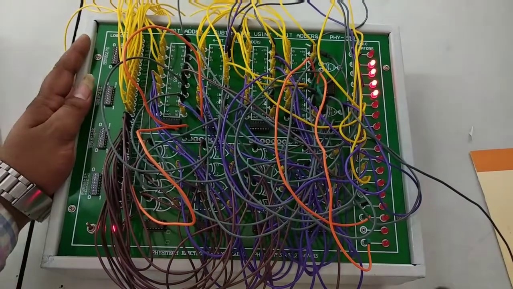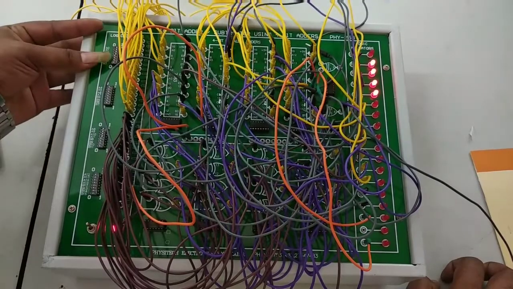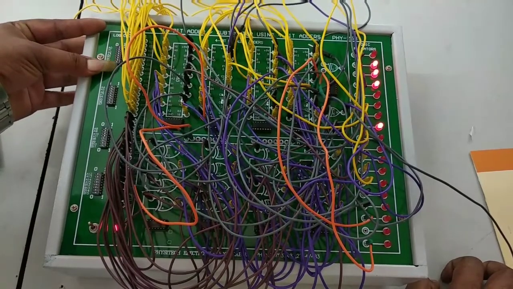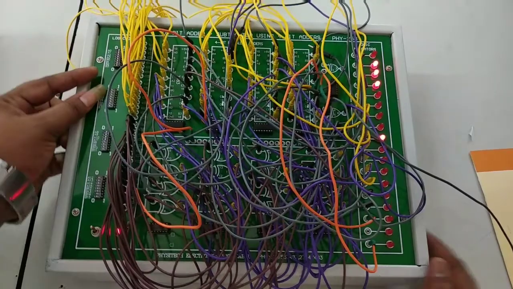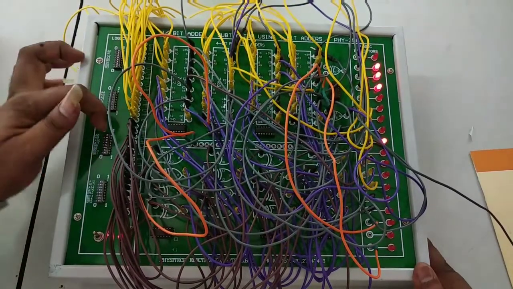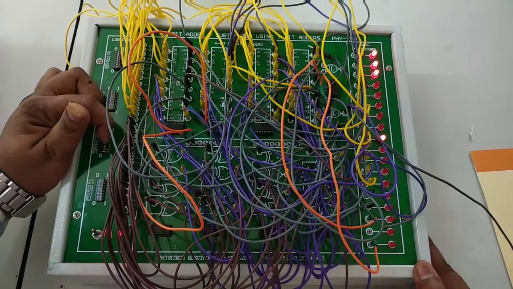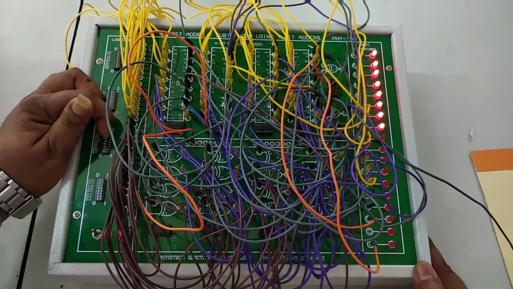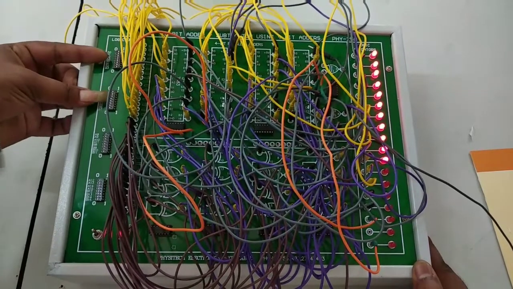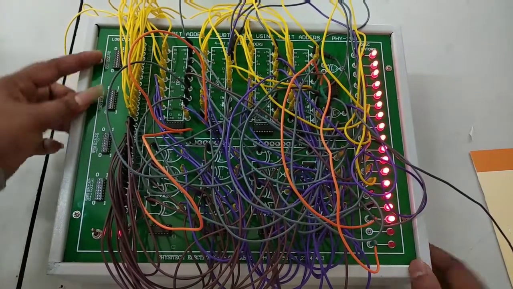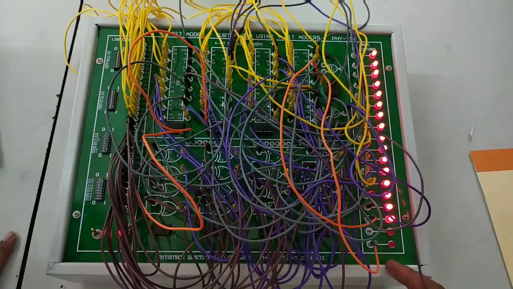Now put the A data all high, that is 1. Put the B data all zeros. 16 ones and 16 zeros.